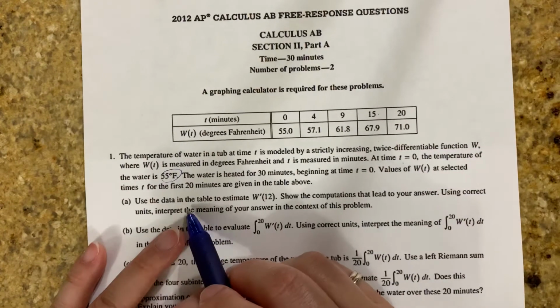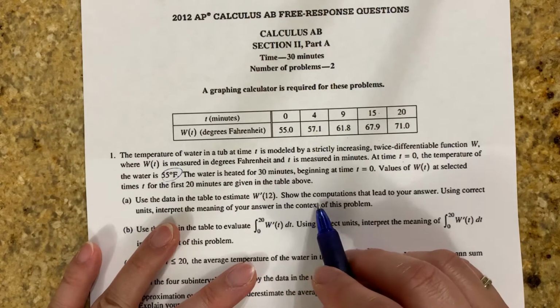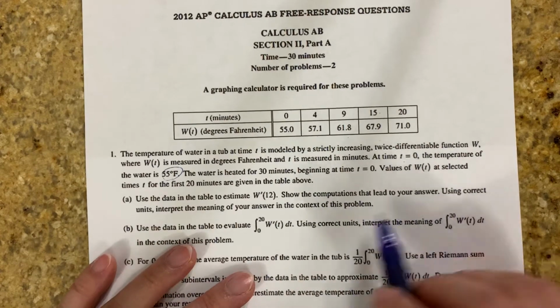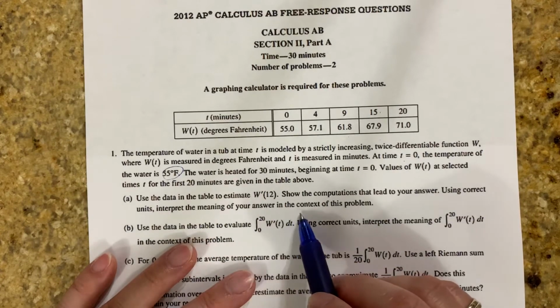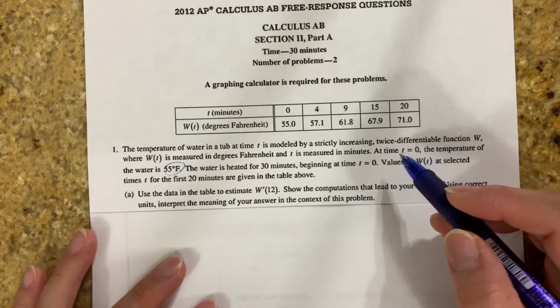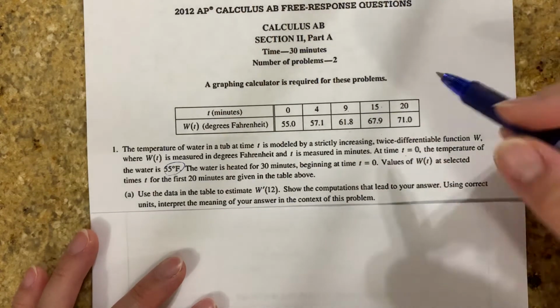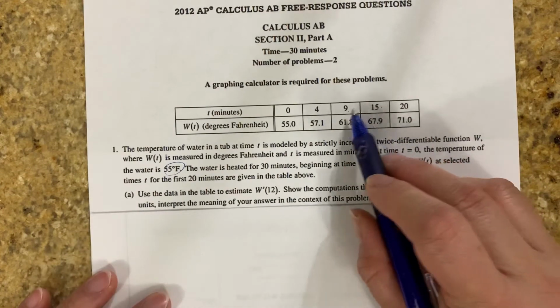Okay. Use the data in the table to estimate w prime of 12. Show the computations that lead to your answer. Use correct units, and interpret the meaning of your answer in the context of this problem. So w prime of 12, since we don't have the function, we use these two values to estimate the change in between. So you take y2 minus y1 over x2 minus x1.